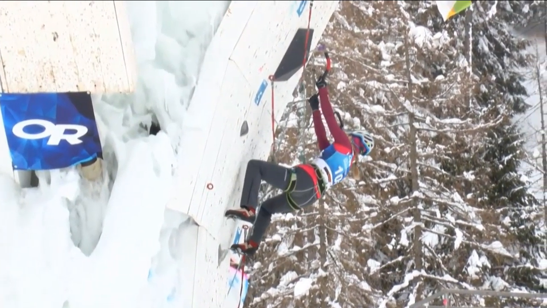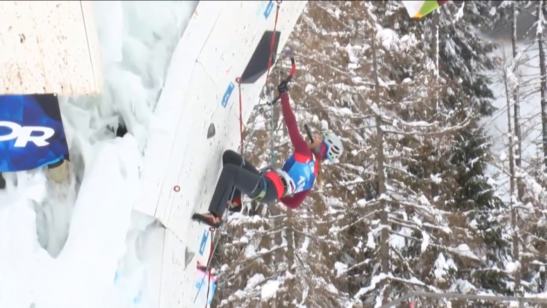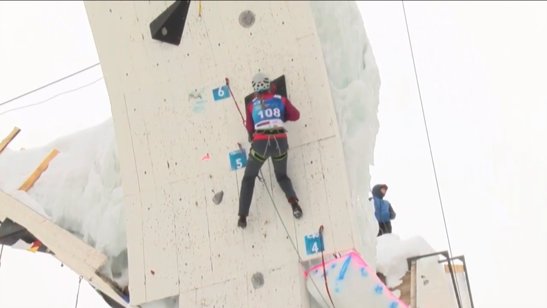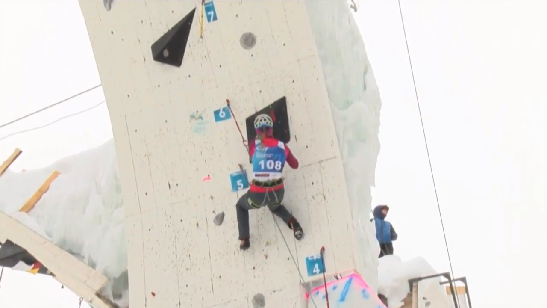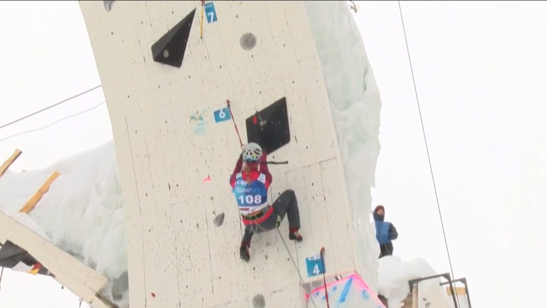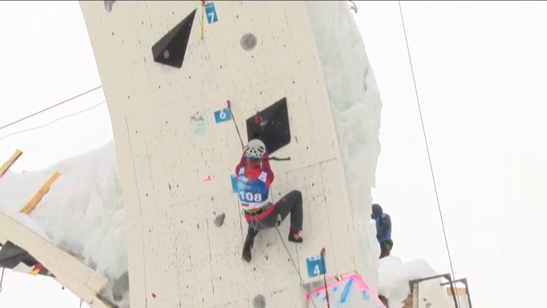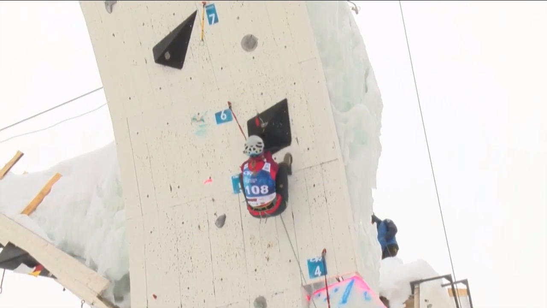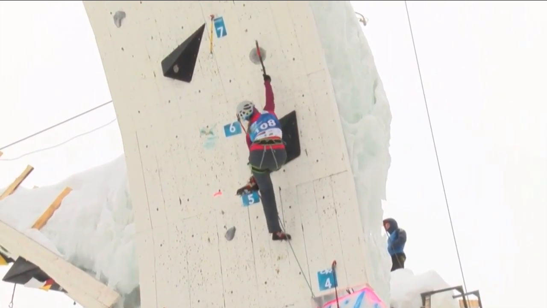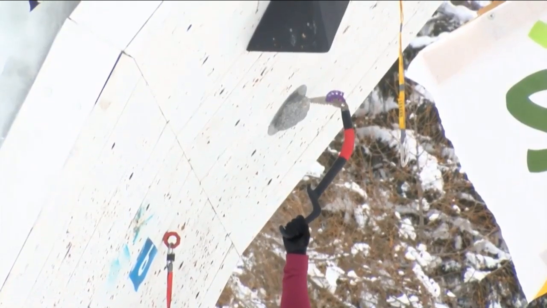Olga Kozak at clip number 6. Locks the left hand down. Puts that right leg over the left hand to stabilize that hold into the figure 4.